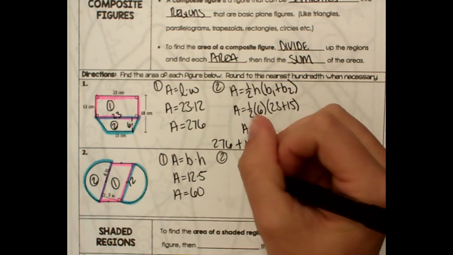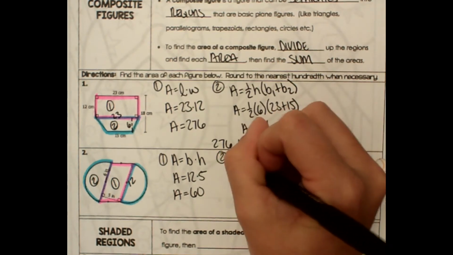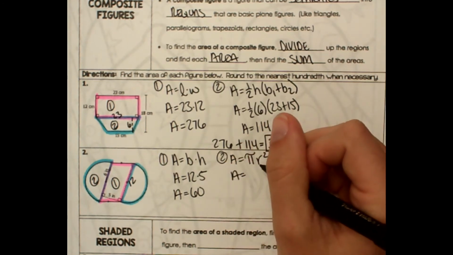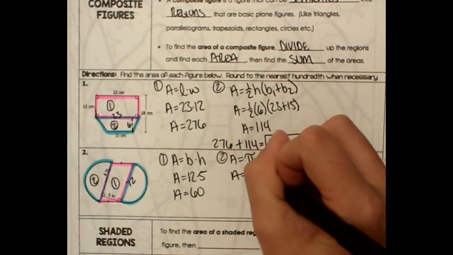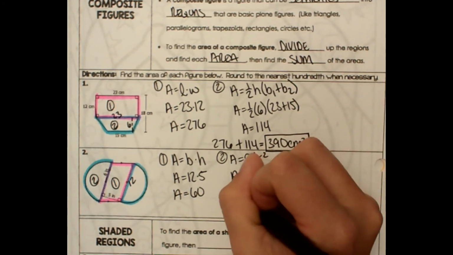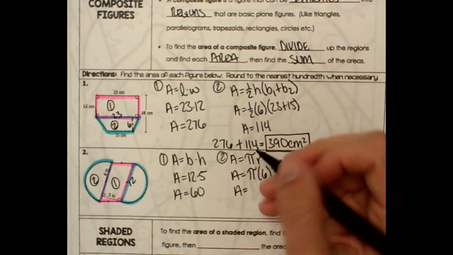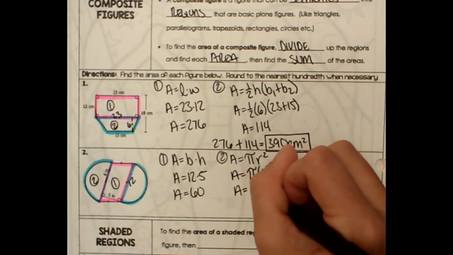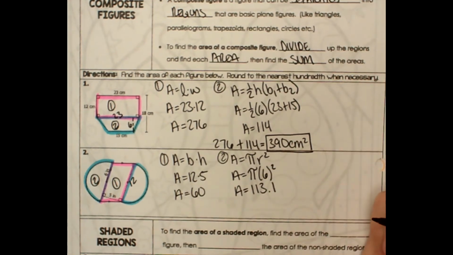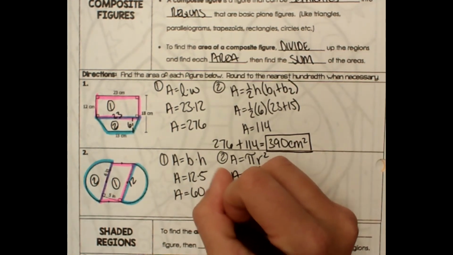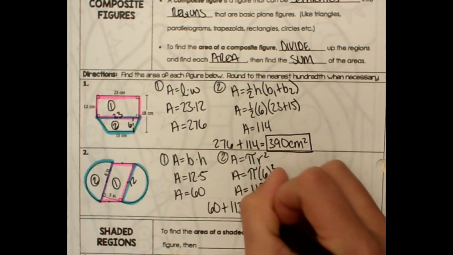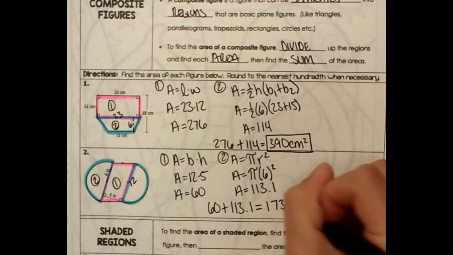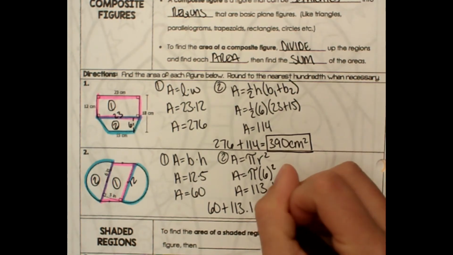The second one's a circle. Your area of a circle is pi r squared. In this case, my radius is 6, so it's pi times 6 squared. So your area of the circle, using your pi button, not just 3.14, you get 113.1 if we round to the nearest tenth. So then if we do 60 plus 113.1, we get that our area is 173.1 inches squared.